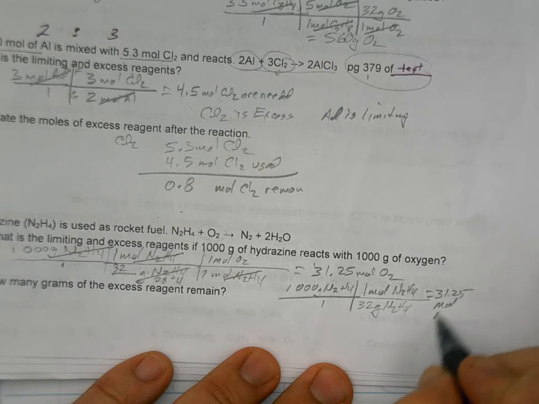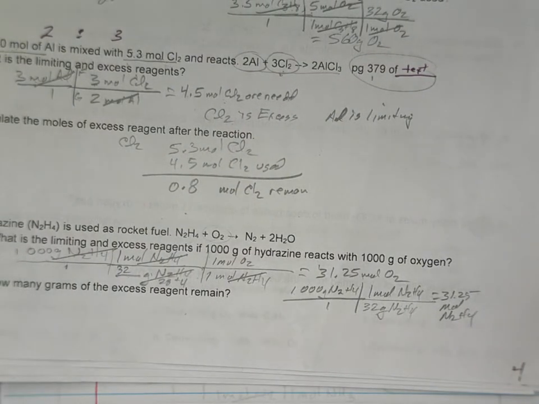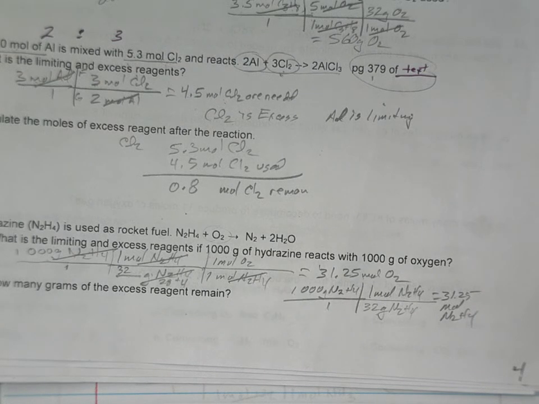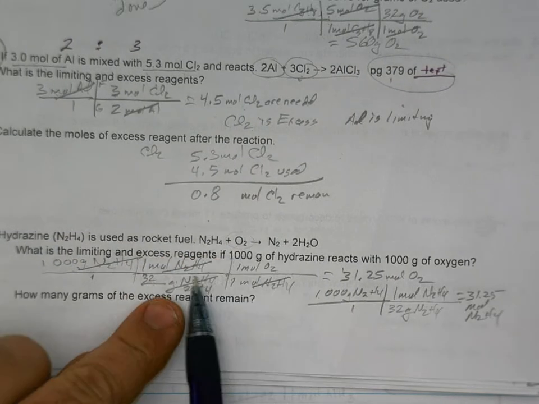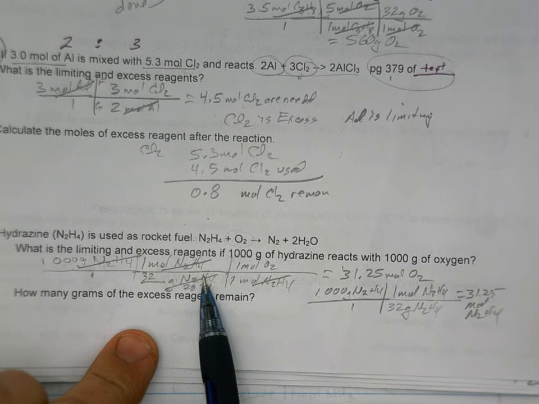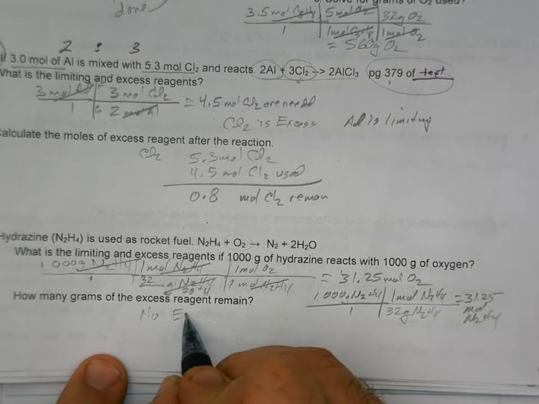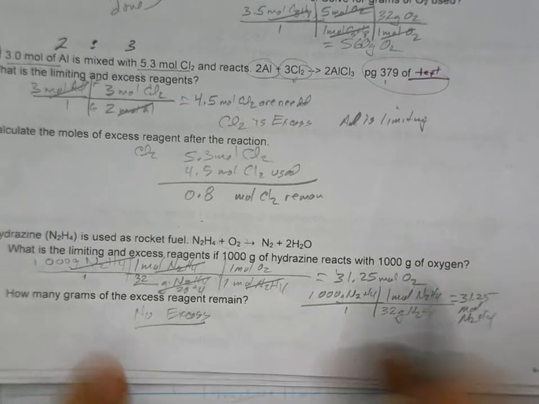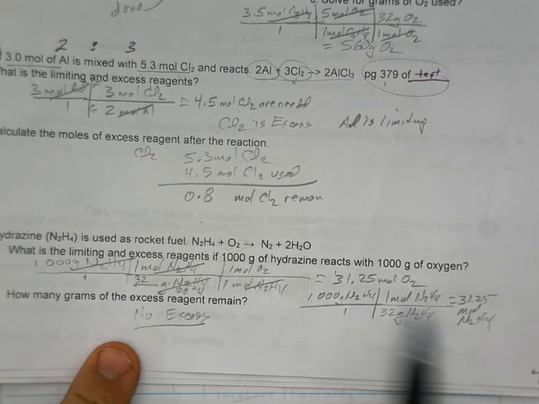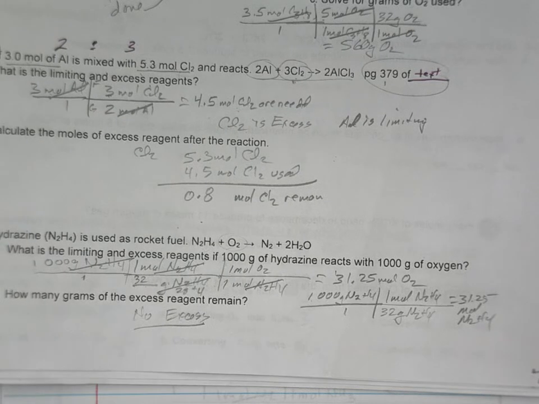Moles of O2. So we've got 1 mole of hydrazine and 1 mole of O2. Isn't that exactly how much we need to do the reaction? Yes. So since we have 1 mole of each, is there an excess reagent? No, there's not. No excess reagent, because they're in the same proportion. A 1-to-1 ratio. We have 31 moles of that and 31 moles of that. Okay, we're done.